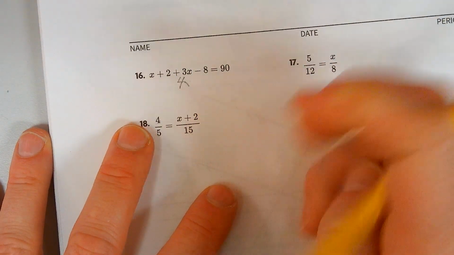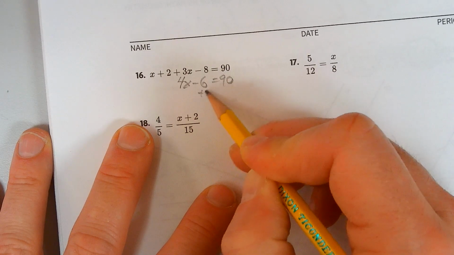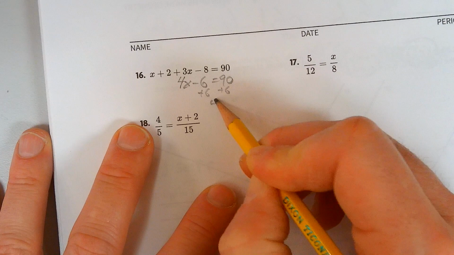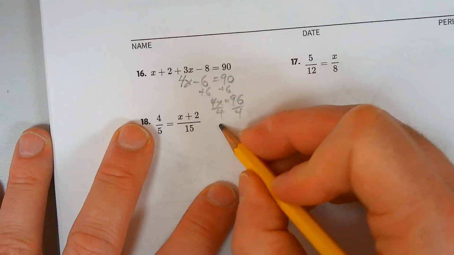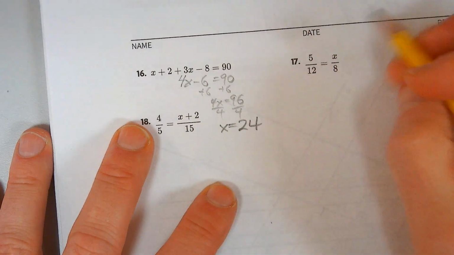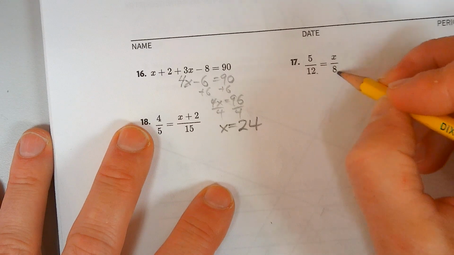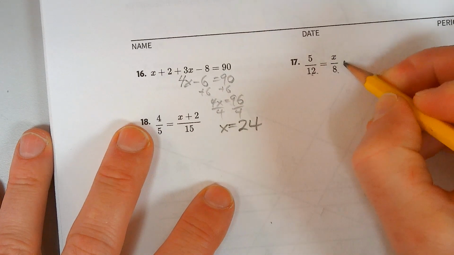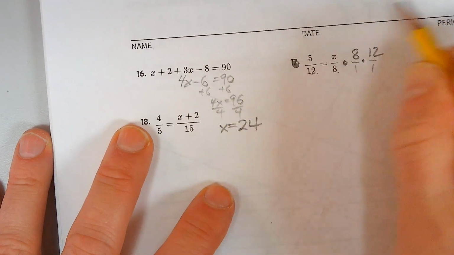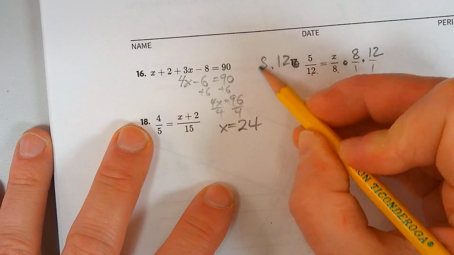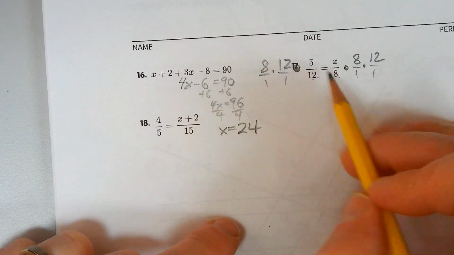Combine like terms. Yeah, 4x minus 6. x equals 24. Ooh. You know what? Let's use this strategy of multiplying by both denominators. The both denominator strategy. So we're technically multiplying by 96 on both sides.